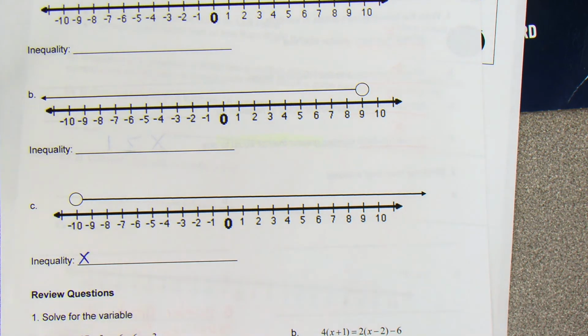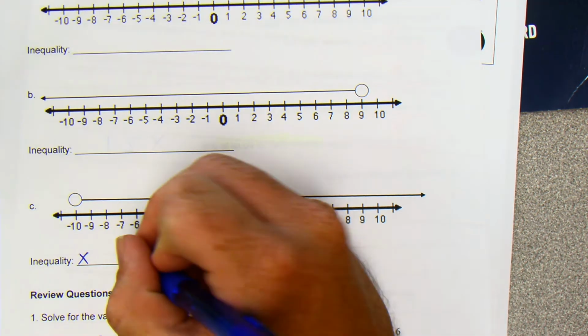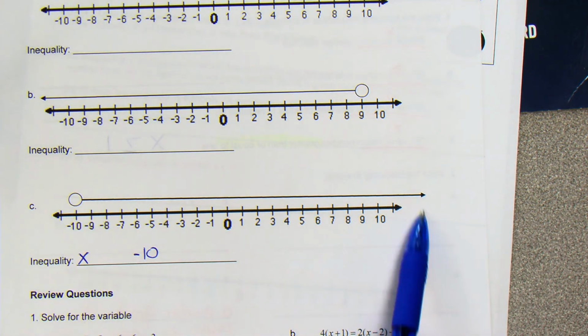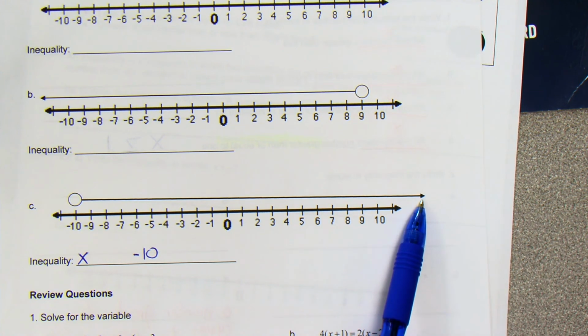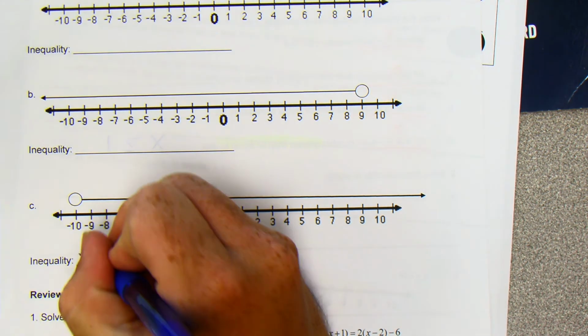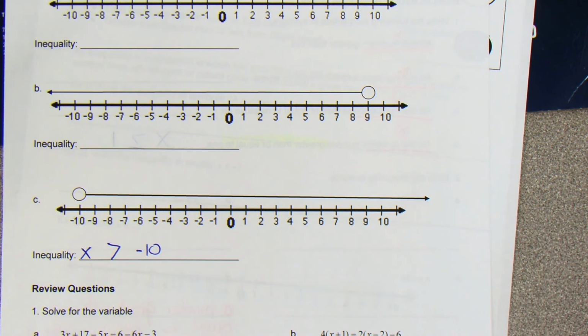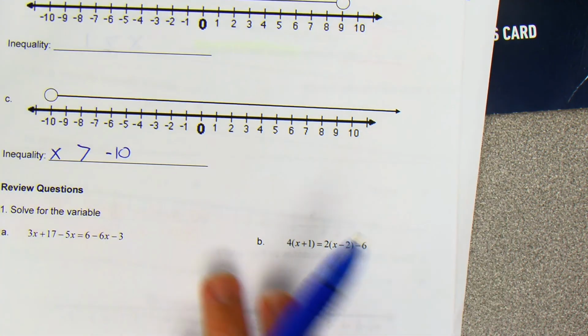If this was a closed dot, we would need the little line underneath it, but it's an open dot, so we don't. This open dot is above negative 10, so I know that negative 10 is going to go on that side. Now I need to determine what goes between them. Since my arrow is going to the right, the tip of the arrow is pointing to the right as well, so I know my sign needs to point to the right as well. So this reads x is greater than negative 10. And I did not put the line underneath this because it's an open dot, not a closed dot.